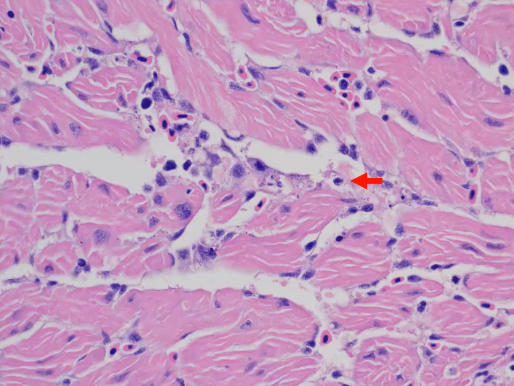Within sections of the spongy ventricle, there are scattered foci of endocarditis, with large numbers of rickettsial organisms within macrophages and reactive endothelial cells. These are highlighted in red. Some of the infected cells are undergoing degeneration.